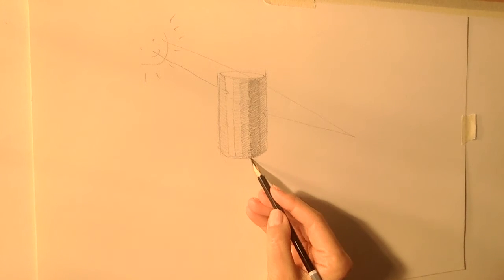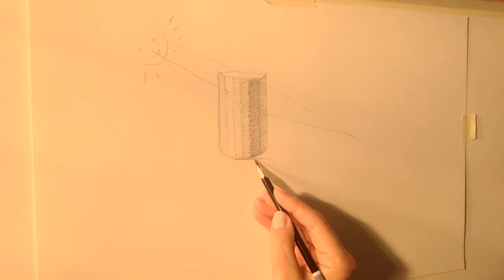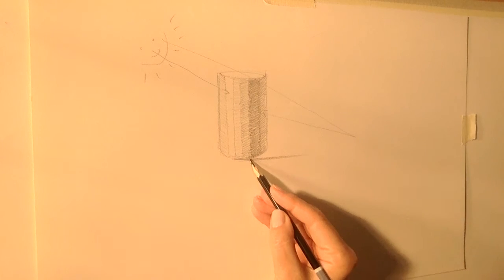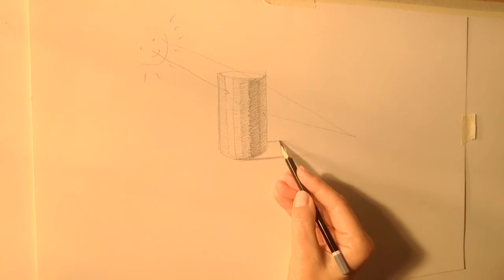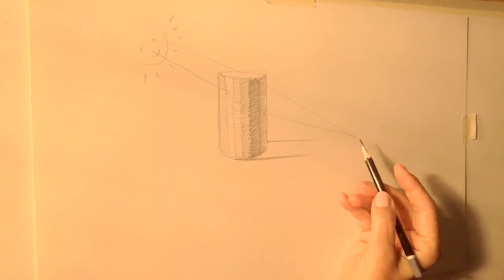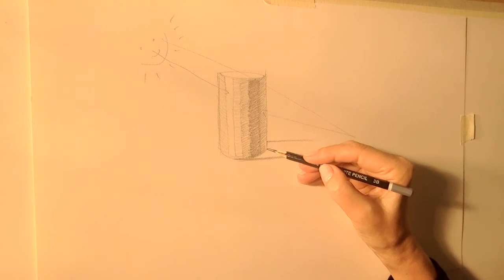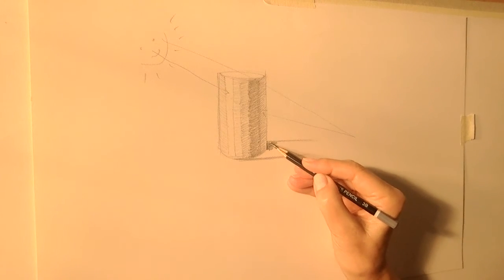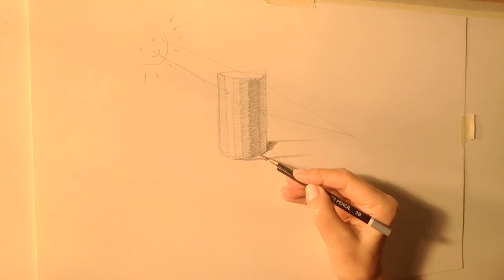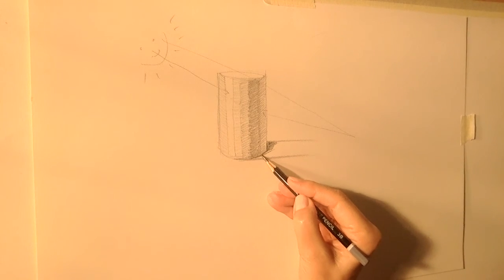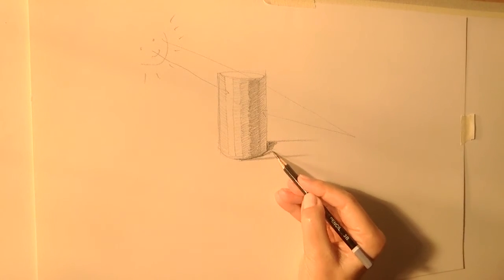The darkest part in this arrangement, in most of the cases, will be the shadow that the object casts on the surrounding areas. Therefore, we will call it a cast shadow.